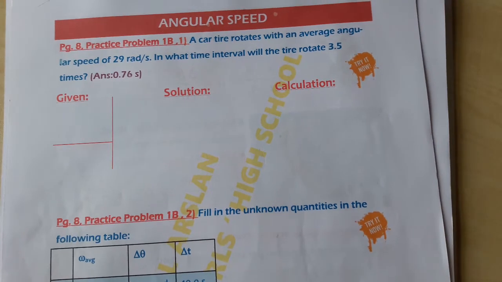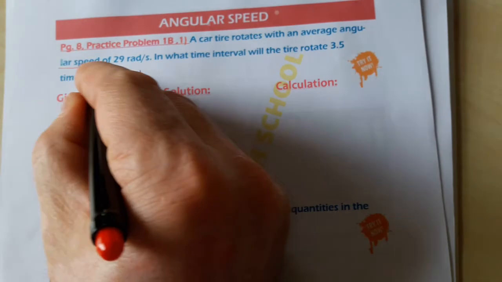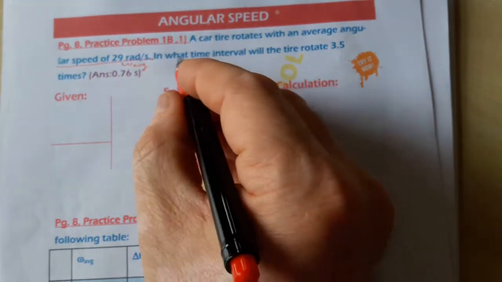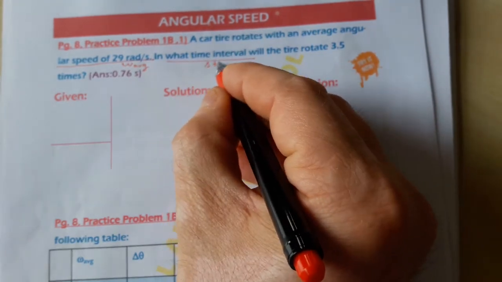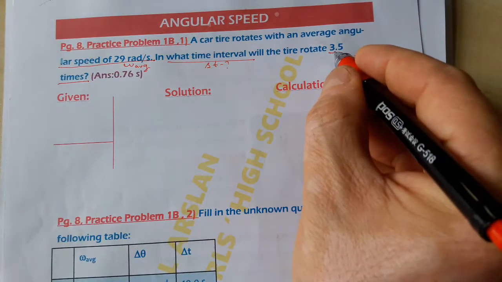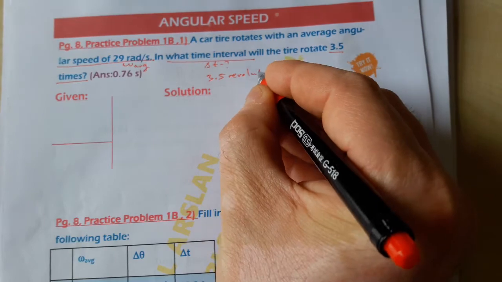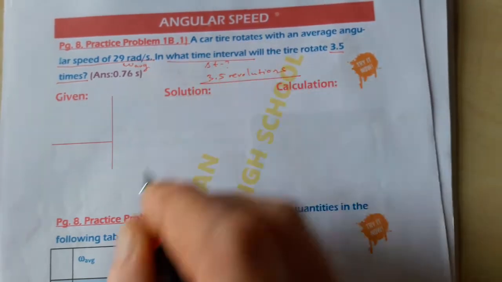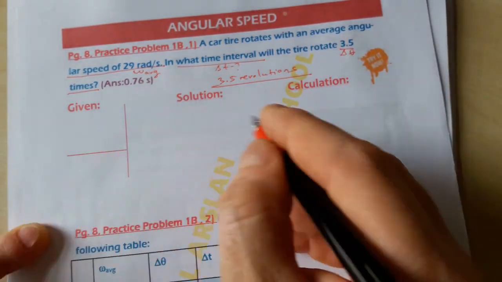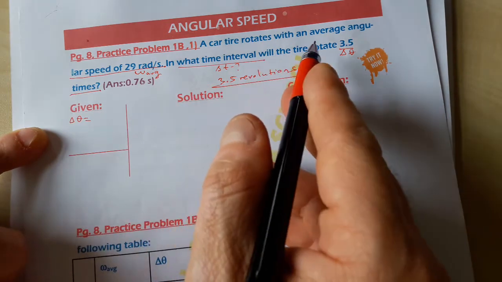Another question: a car tire rotates with an average angular speed, omega average, of 29 radians per second. In what time interval? What is the question? Delta t. The tire rotates 3.5 times, which means 3.5 revolutions. When it says times, you will understand it is revolutions. So this is the angular displacement, delta theta, 3.5 revolutions.